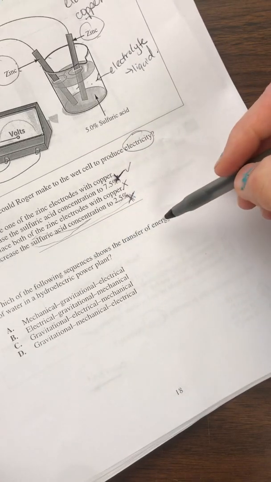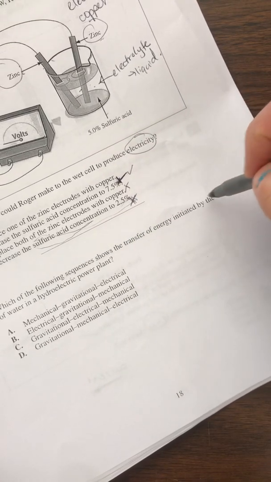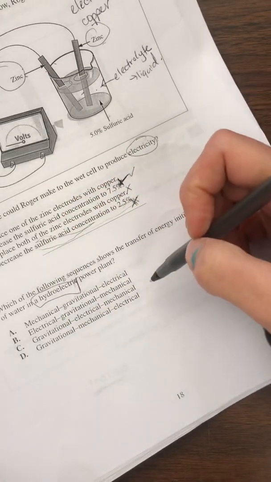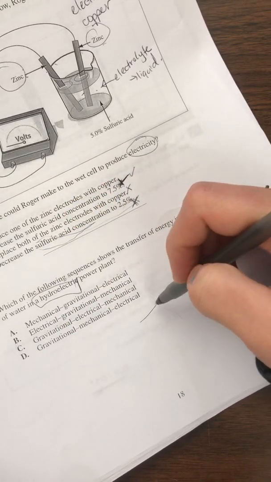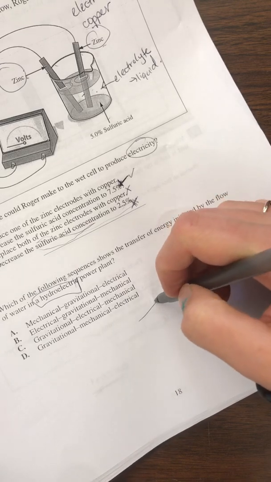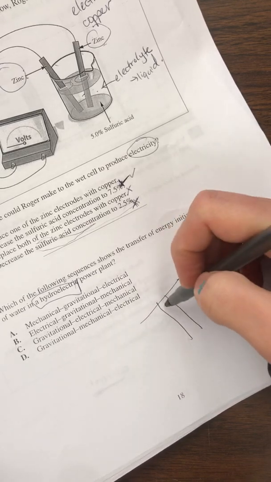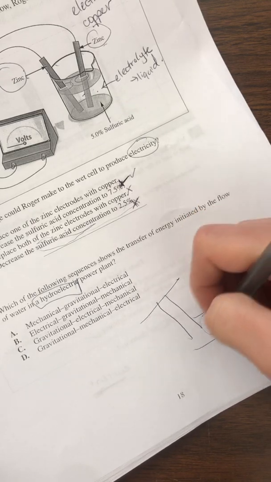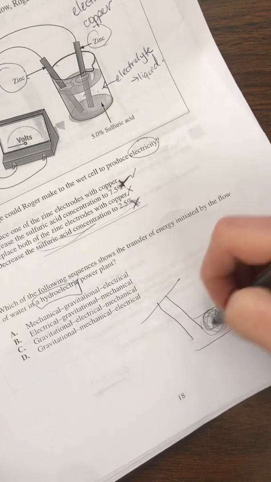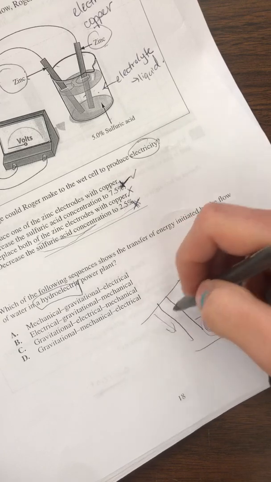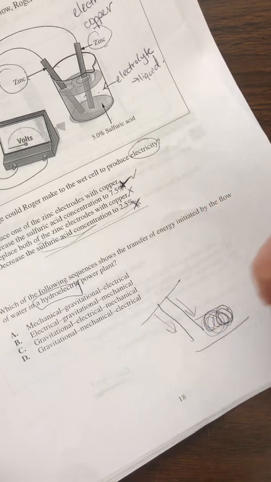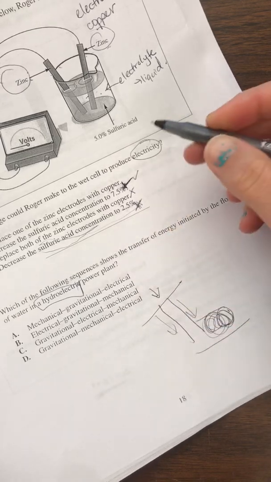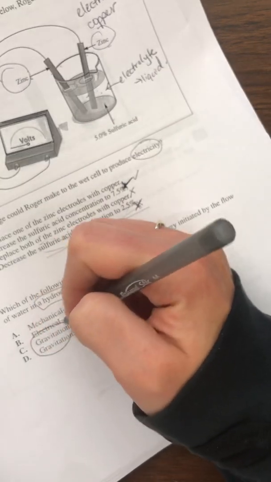33. What's going on in a hydroelectric power plant? This is usually a dam. This is my fancy drawing where water is going to flow down and spin a turbine. Here's my fancy turbine. Water falls down the dam, which runs the electrical generator. Gravity is going to pull the water down. Which one says gravity? That one.